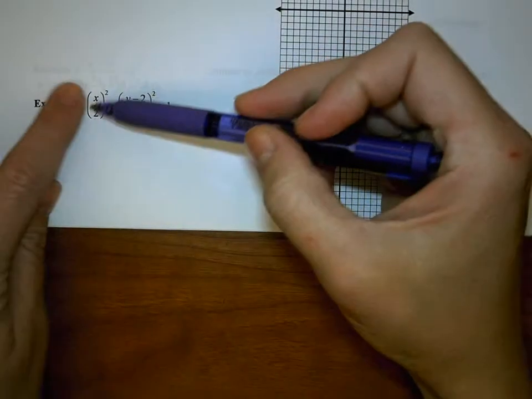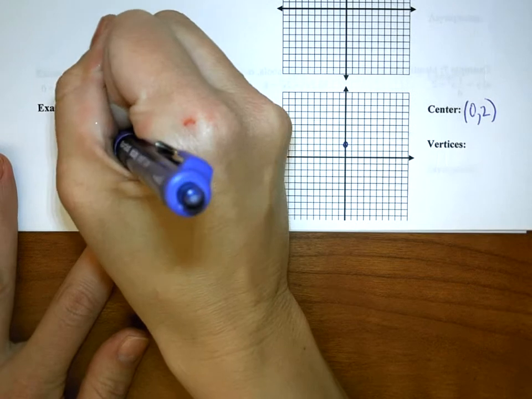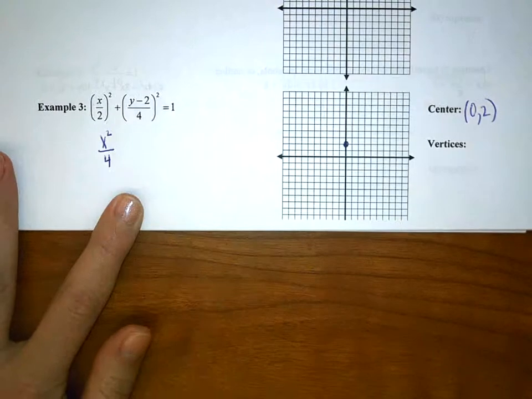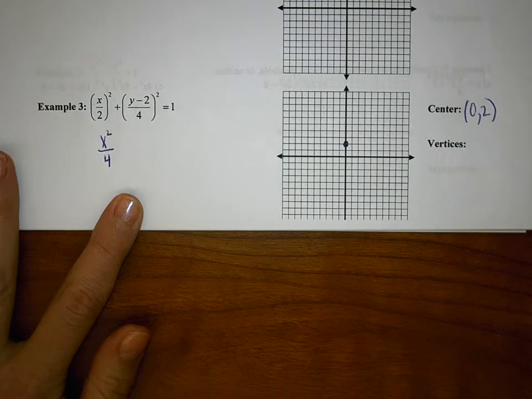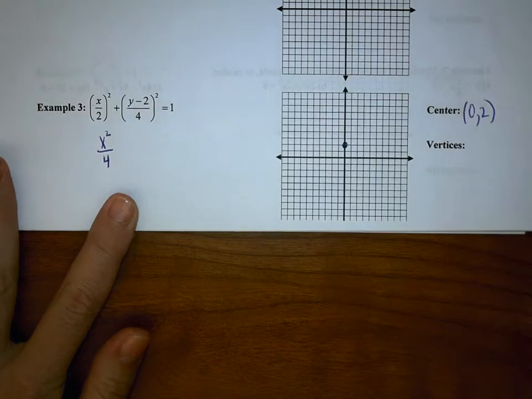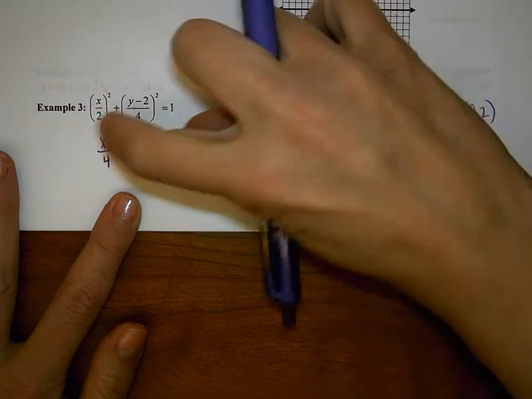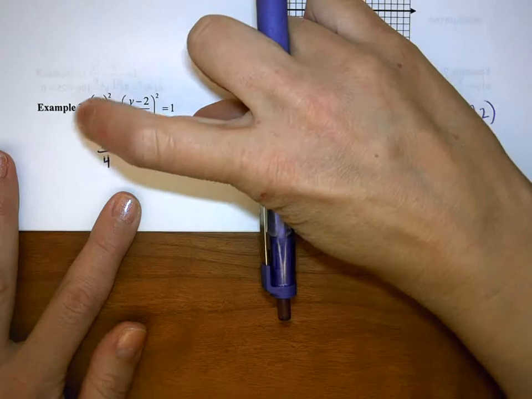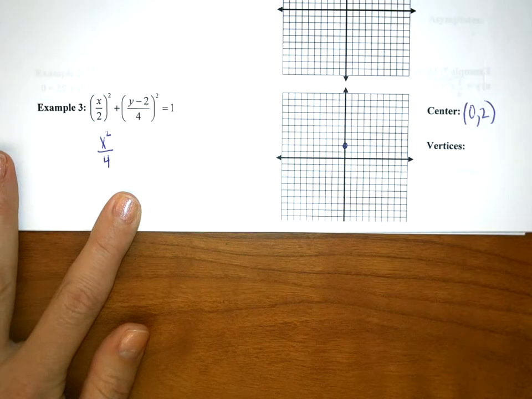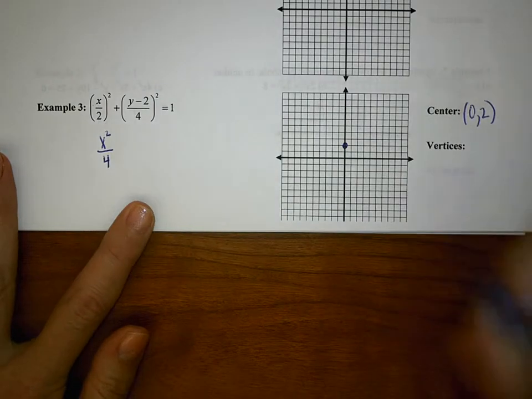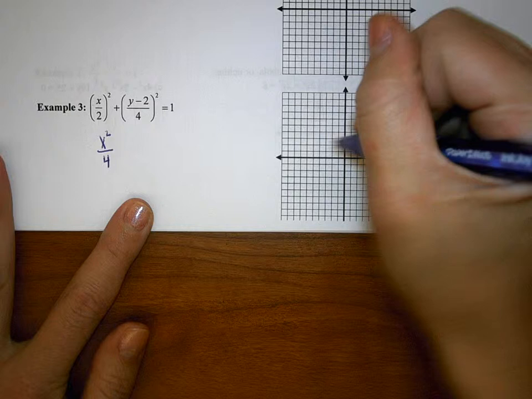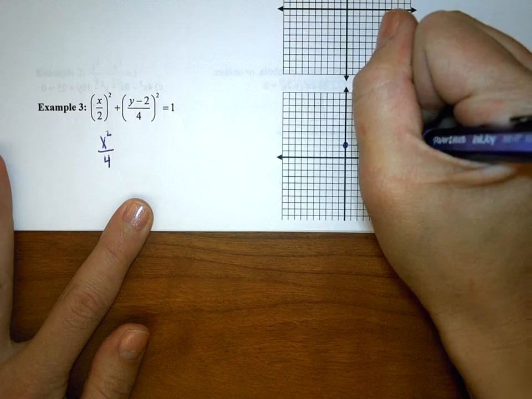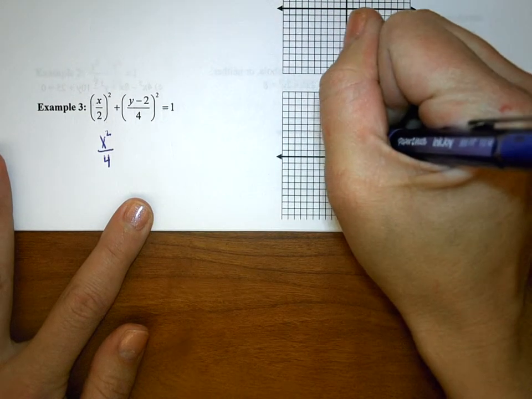If you look here, it's saying this whole thing is squared. So if you were to kind of rewrite this, this is actually x squared over 4. Do you guys agree with that? So you need to be careful on the ones where they have everything in parentheses and they're squaring it, because I'm not going to take the square root of 2. 2 is the actual distance I'm going to go on the x-axis. Okay? So we would go from this point right here, going the x-axis, we would go right 2 and left 2.